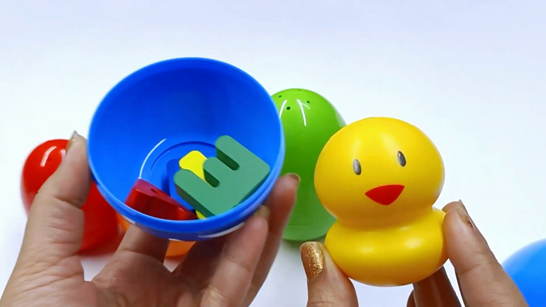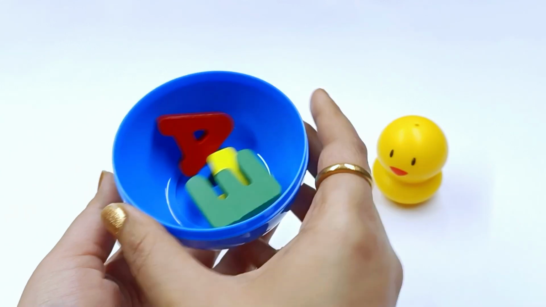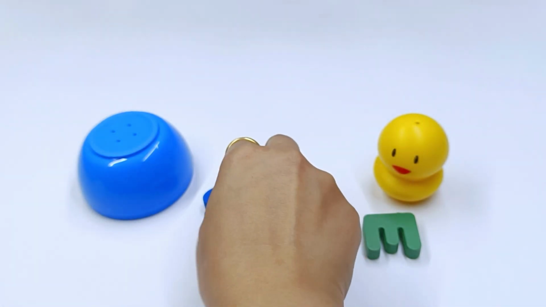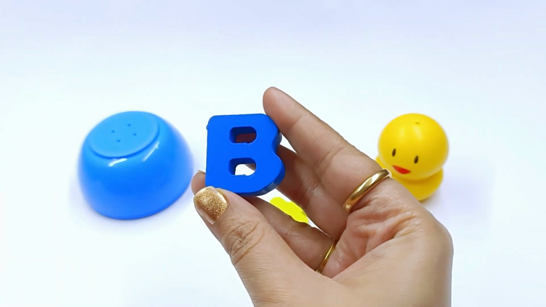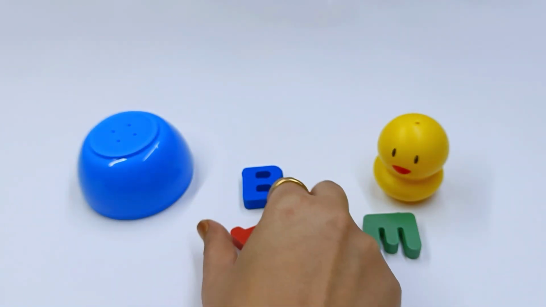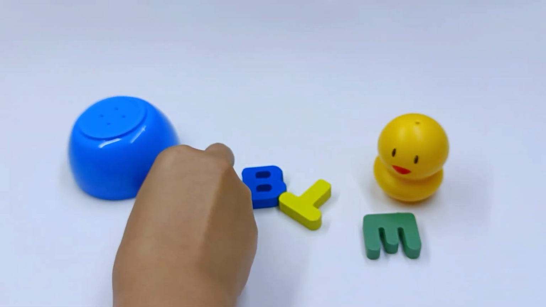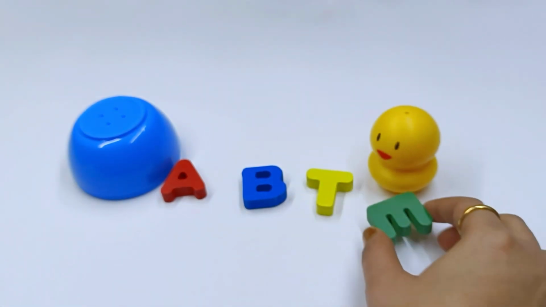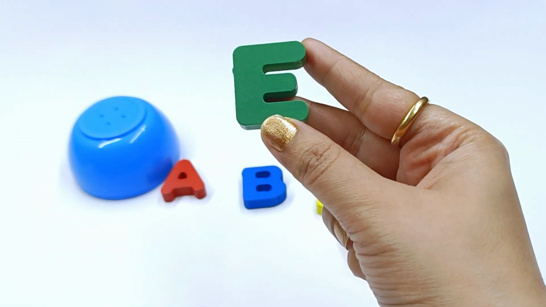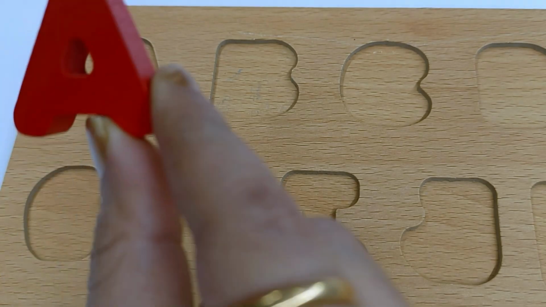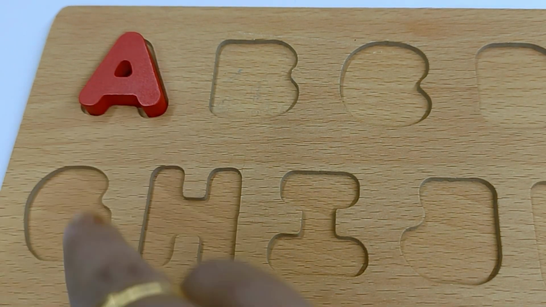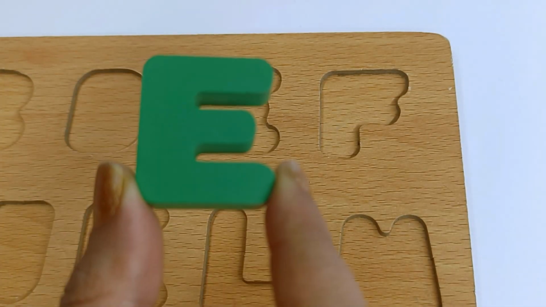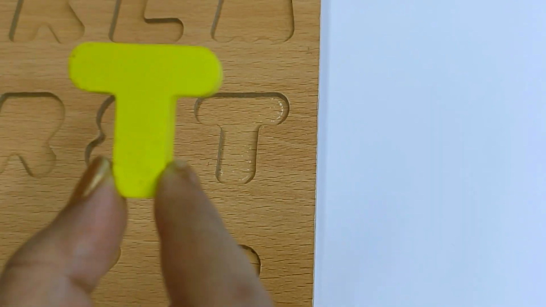Here are some alphabets. See, here are some alphabets. B, A, T, and a letter E. A, B, E, T.